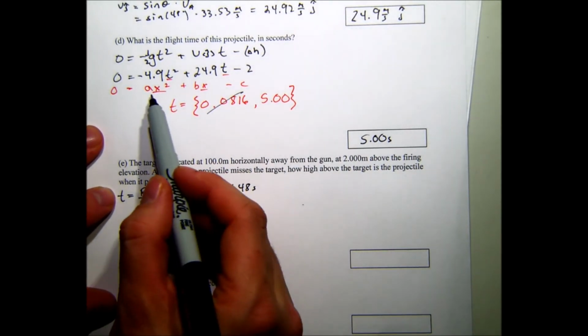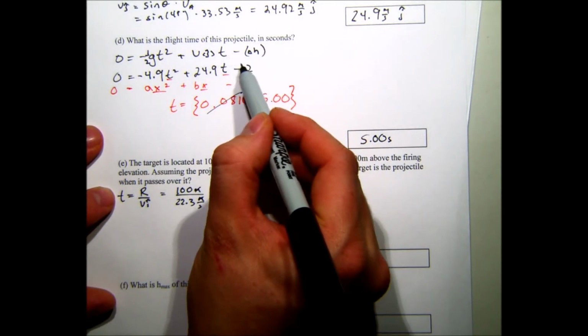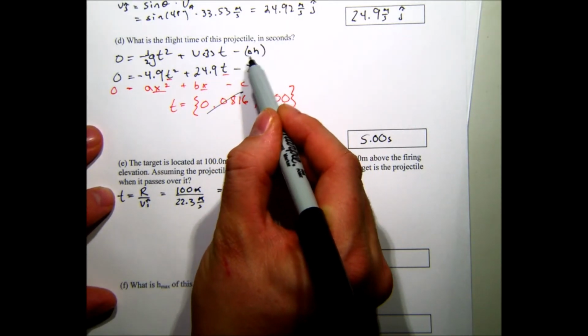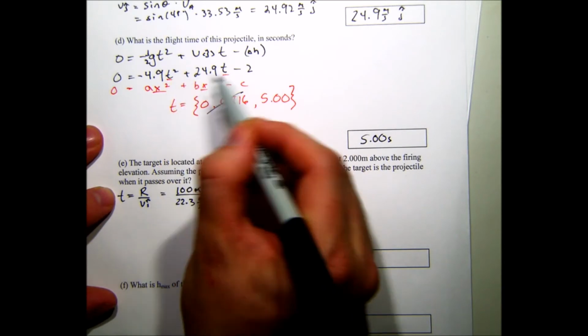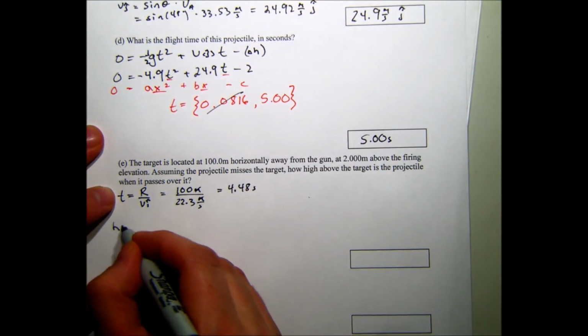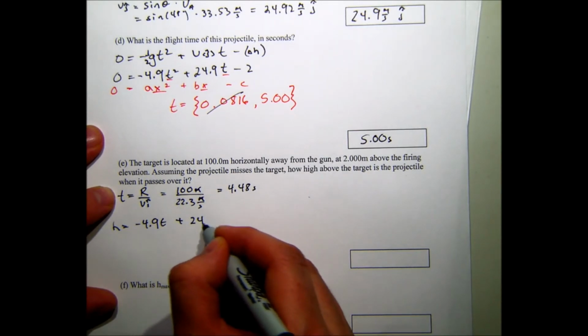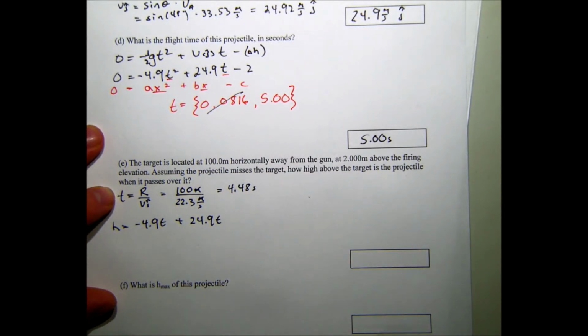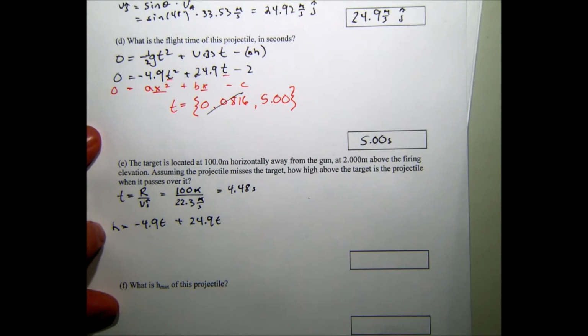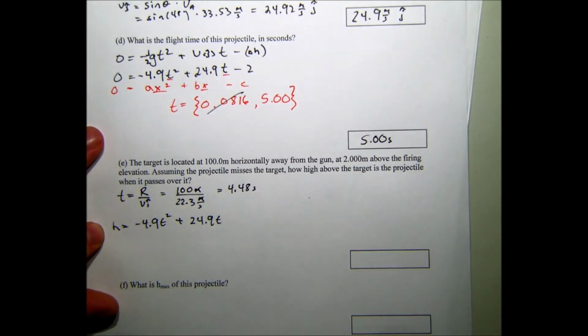Now we go back up and we use this equation, but we don't actually put anything in for h. So we're going to put this t in for it, and we're going to solve for h. So I have the exact same equation as before, except h is now on the left-hand side. And don't forget my square.